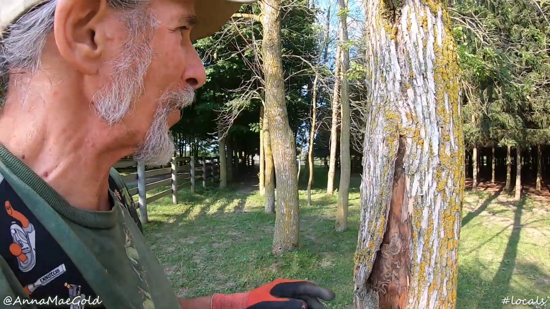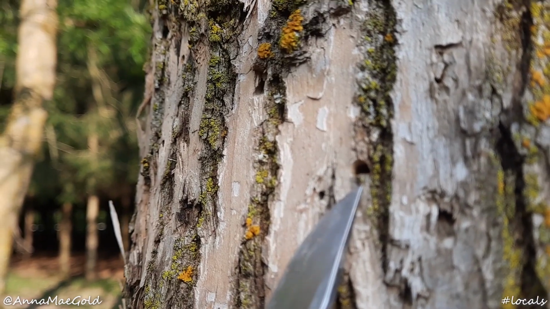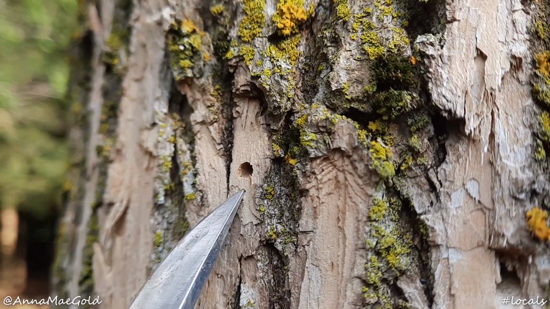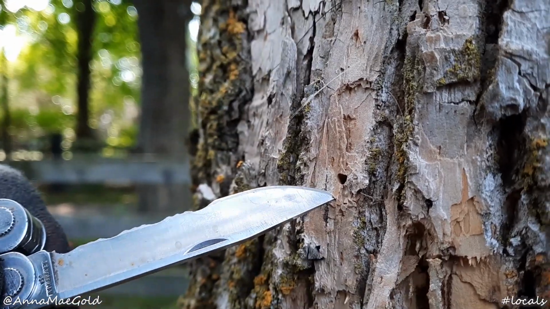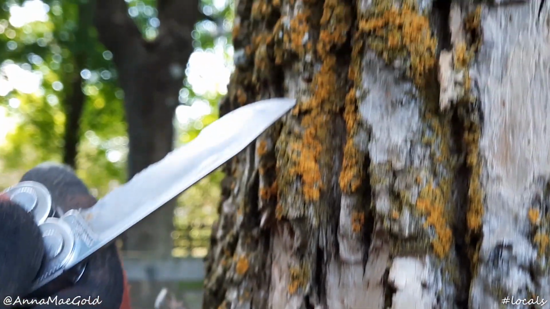When the larvae have reached adult size, they exit through these D-shaped holes. So there's one there, here's another one. I can see lots of them. There's plenty of these exit holes. The larvae chew their way out when they become adults.